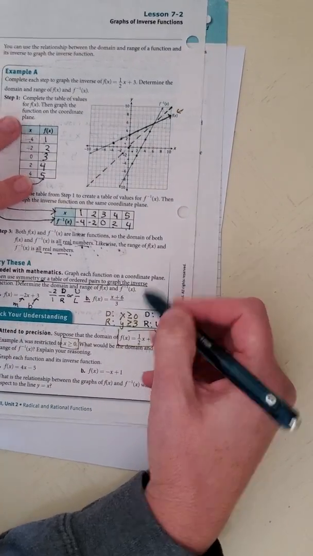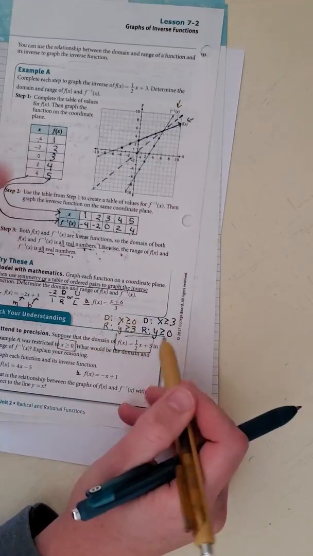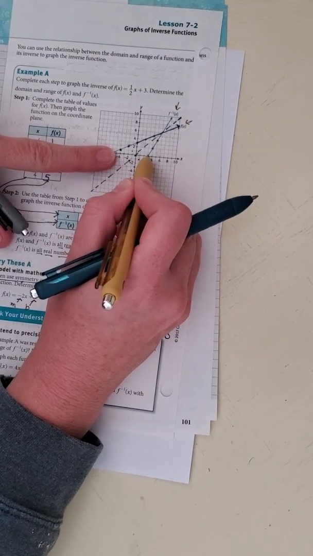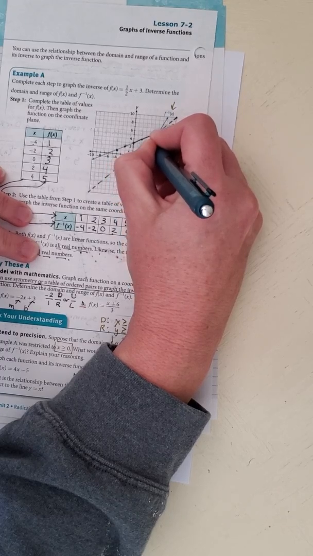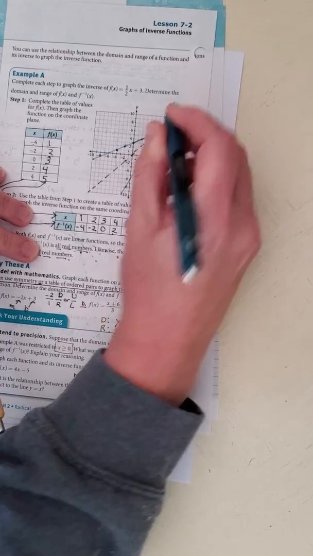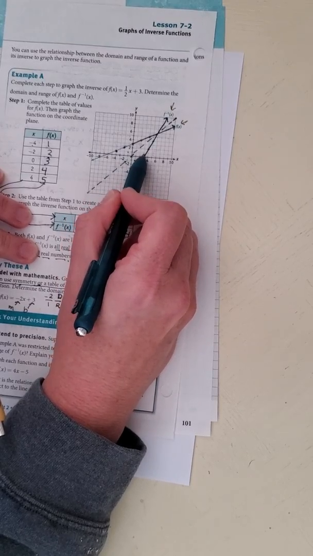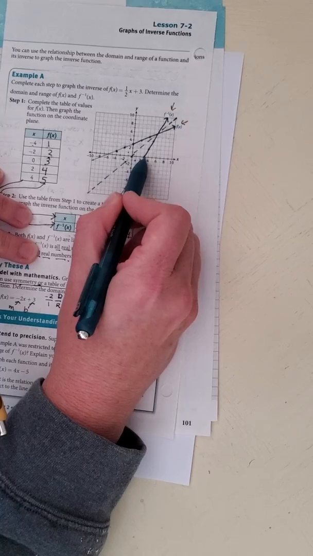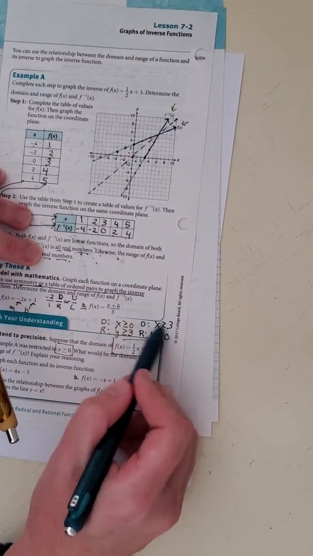So on my inverse function, which is this guy right here, my smallest x value to the left, as far as I can go, is at 3, and it's going on to the right forever. And my smallest y value is at 0. So again, on the x-axis we have 3, and on the y-axis we have 0, which is exactly what happened.